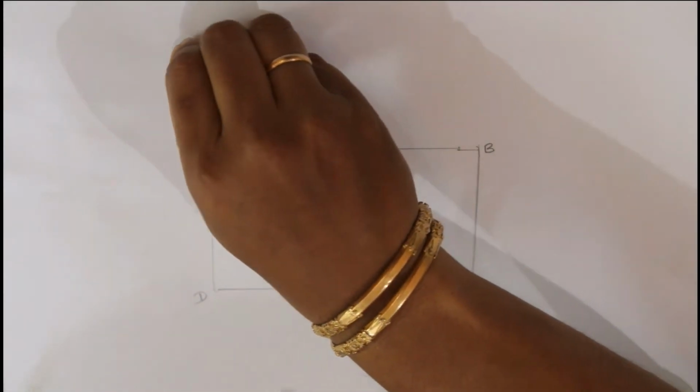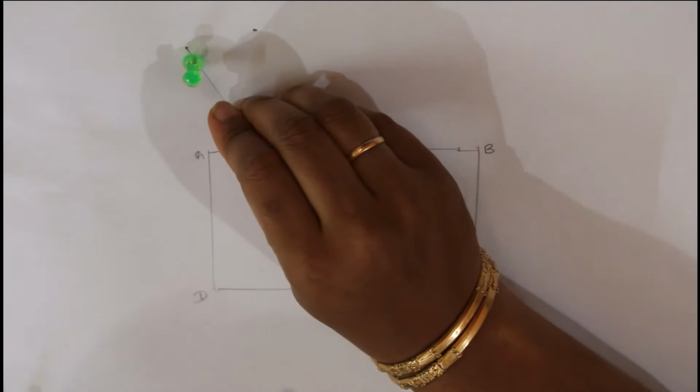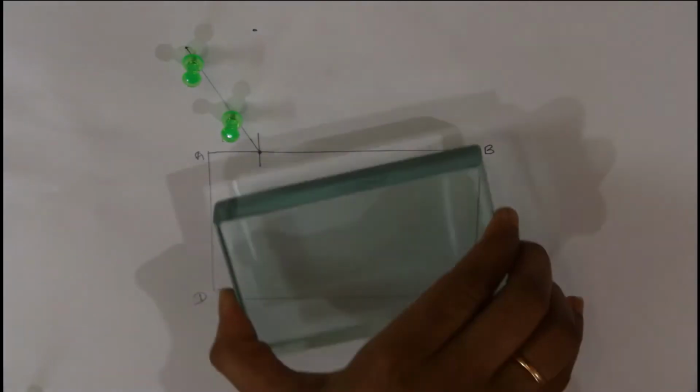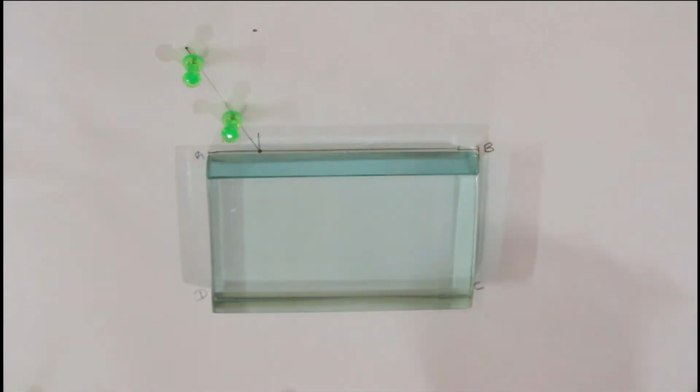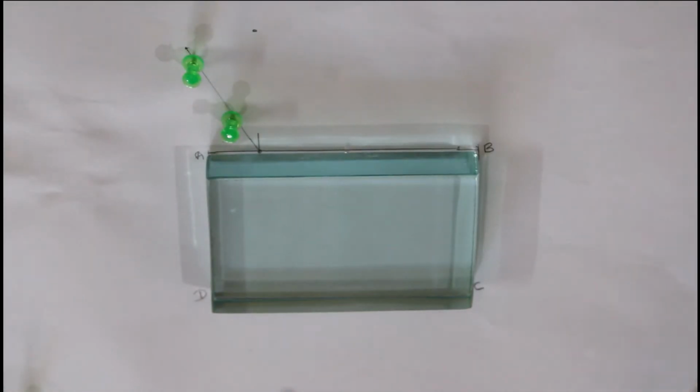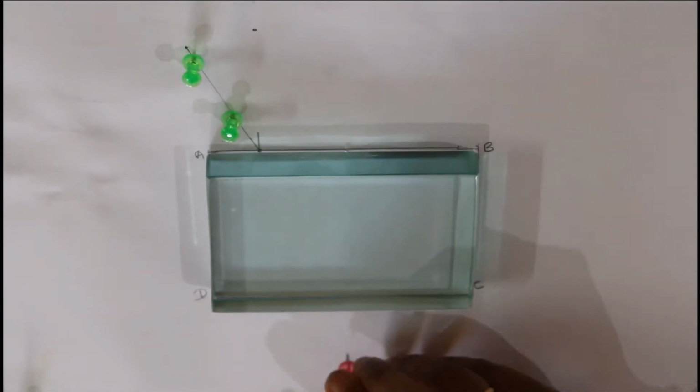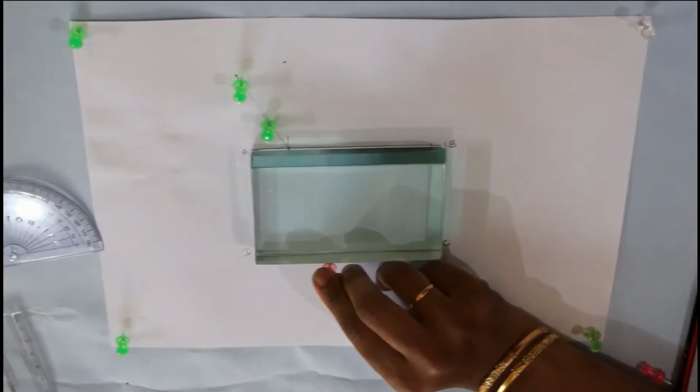Now I am going to put drawing pins over the line. I'm going to place the glass slab, and I'll try to look at the images of these pins from the other side of the glass slab, by closing one eye.